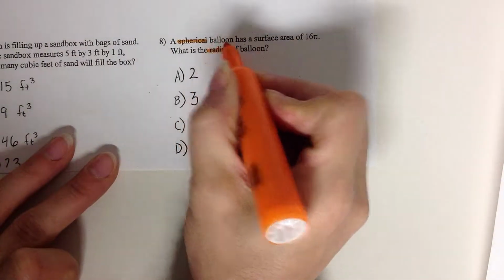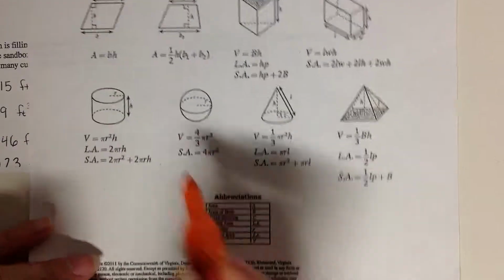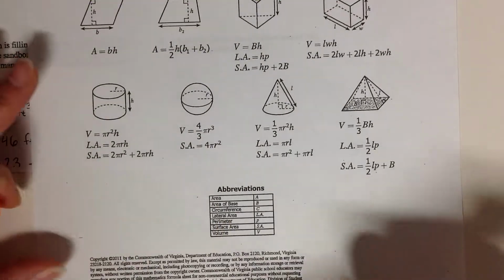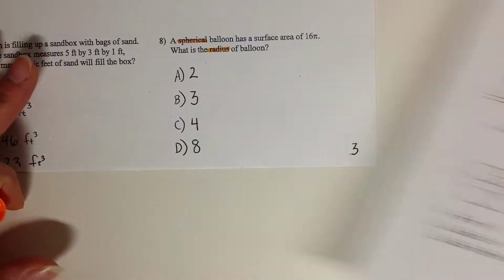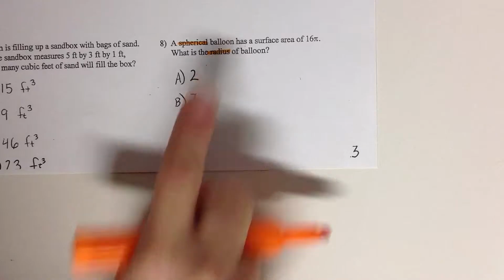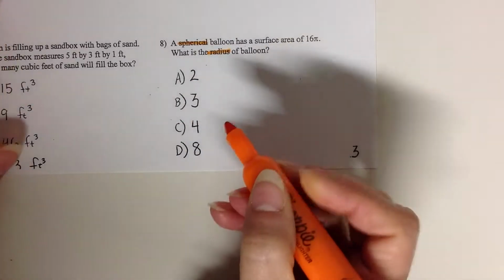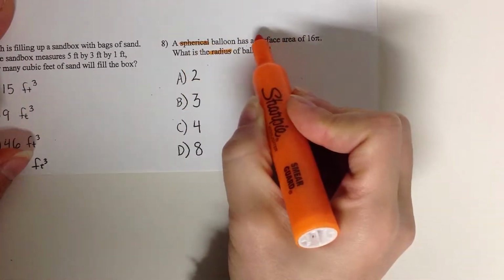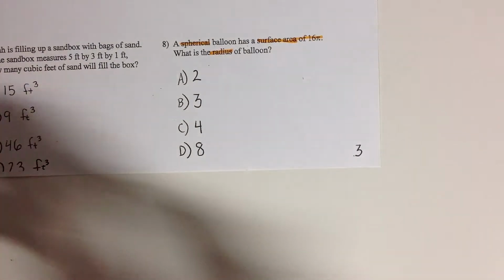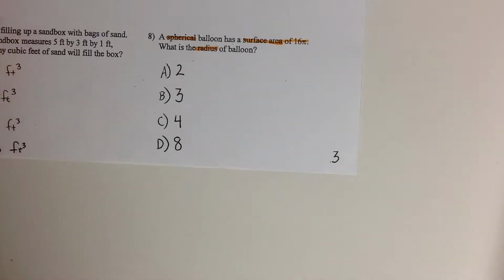But normally I'm plugging in a radius to that equation to find a volume or surface area, and I'm pushing enter on my calculator and I'm done, right? The setup is the hard part. When I'm asked for something that normally I plug in, that tells me I'm probably going to need algebra. So let's see, I'm dealing with surface area of the sphere, and the surface area is 16 pi. So let's go look at my formula sheet.